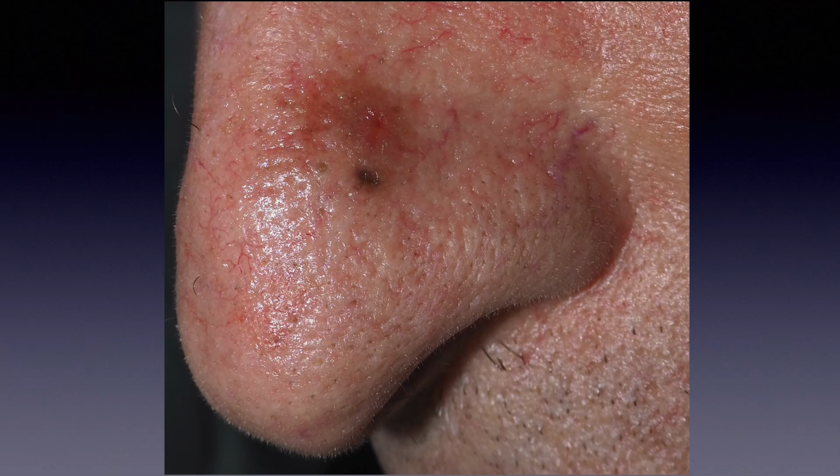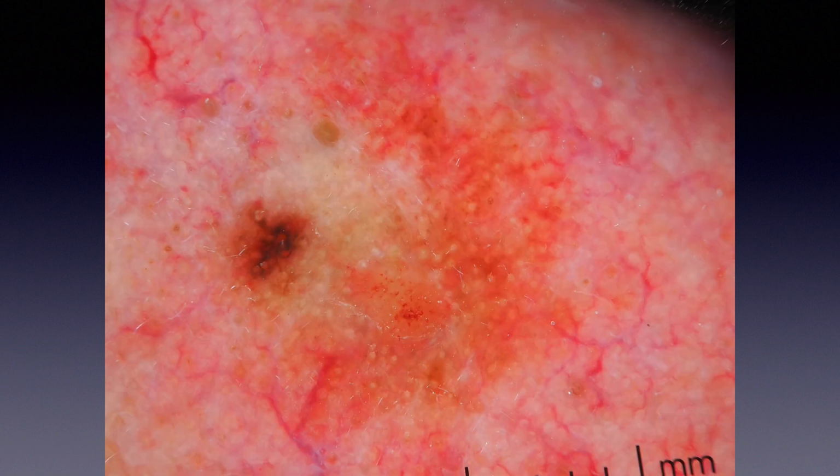Other times we might have a lesion that will clinically resemble lentigo or lentigo maligna, but when we look closely at dermoscopy, what we see there in the center is these very typical polymorphic vessels, and with that we should consider the possibility of a desmoplastic melanoma.